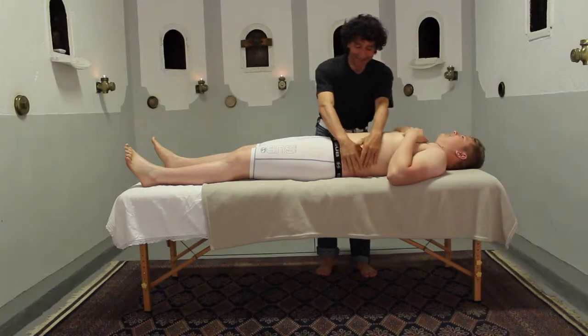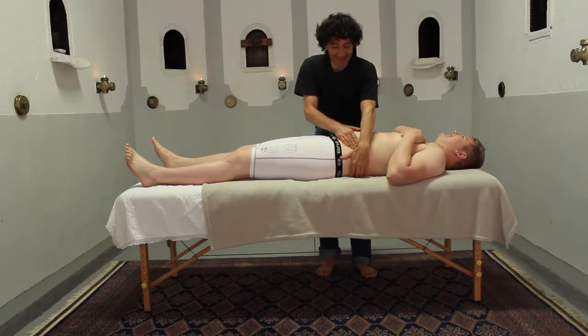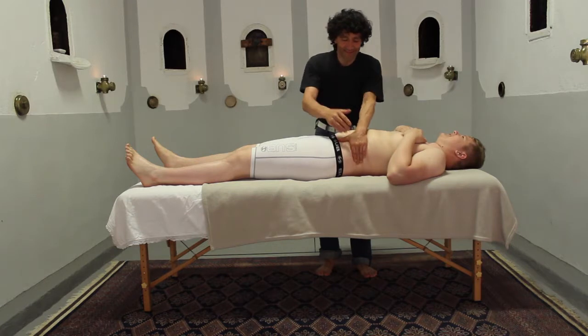Abdomen. Technique 1. Slowly leaning backwards, stroke your client's left side, pulling upwards and to the right of the client.